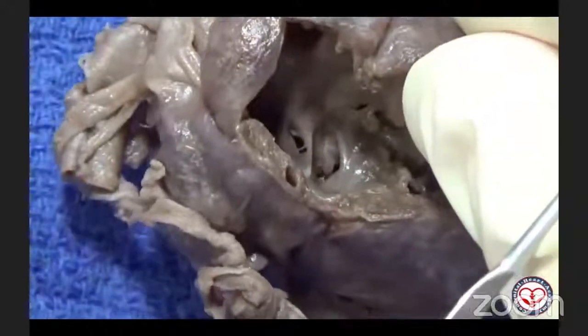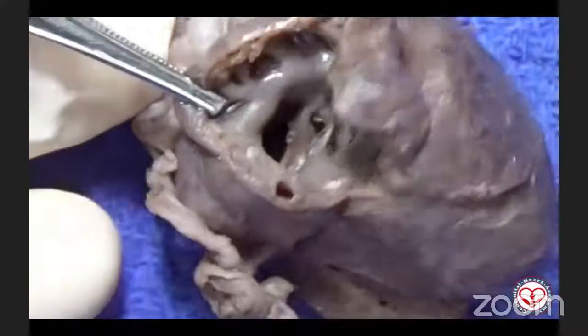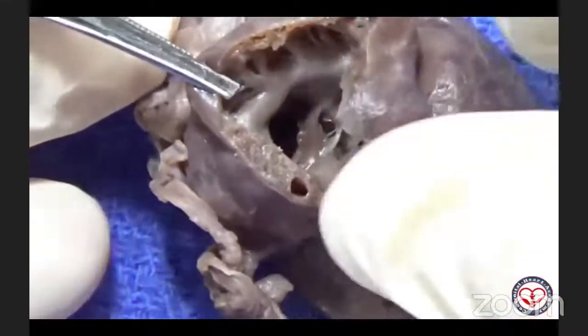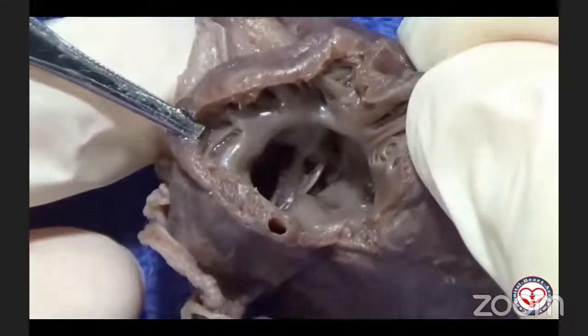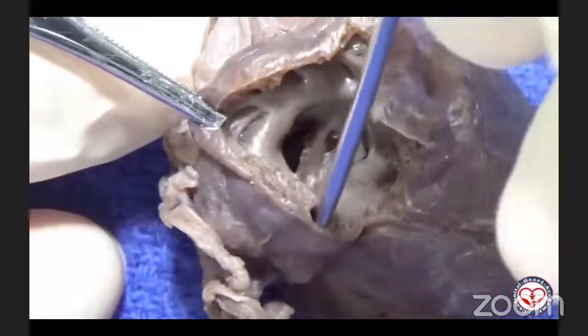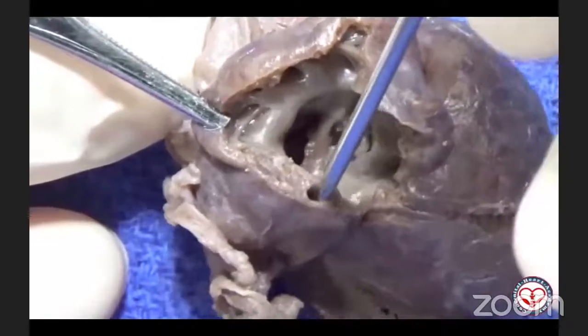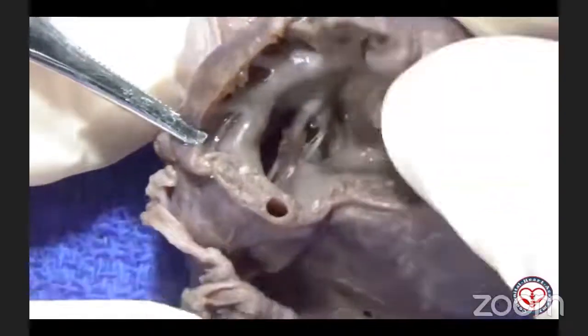When we look inside of the atrium, here we see a terminal crest and the pectinate muscles extending around the right atrioventricular junction. This tiny orifice represents the coronary sinus, and you can see that it extends in the left atrioventricular groove in the usual fashion.